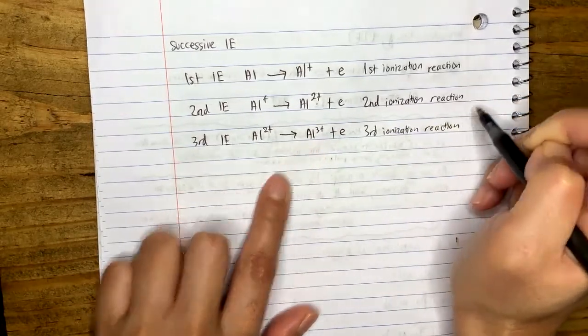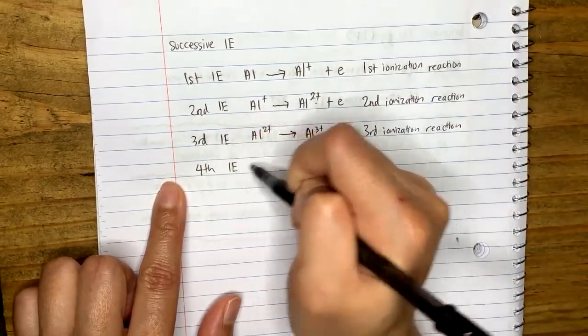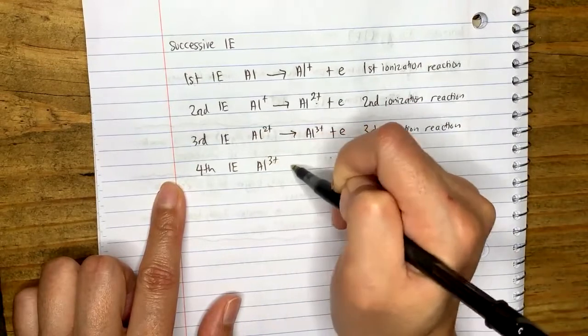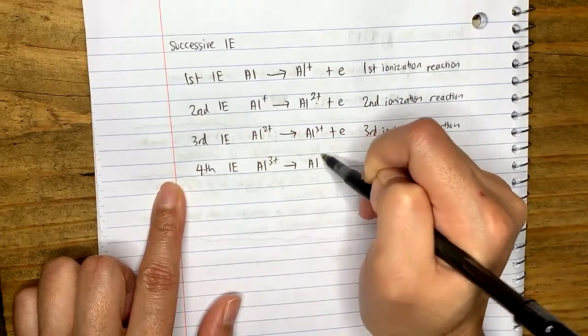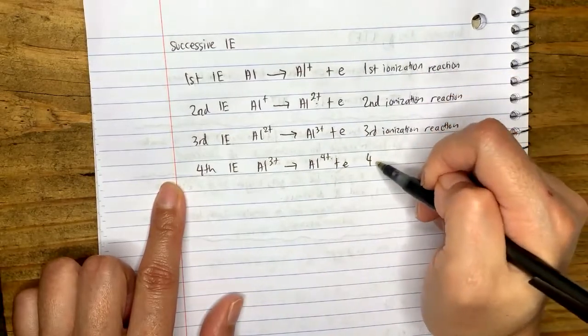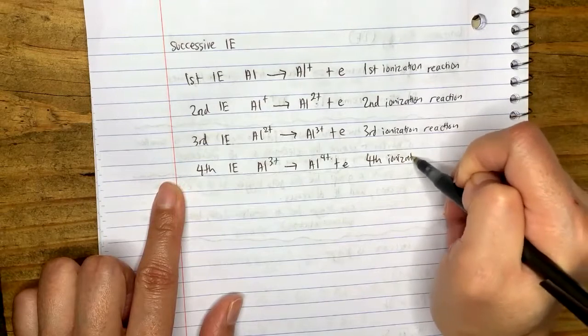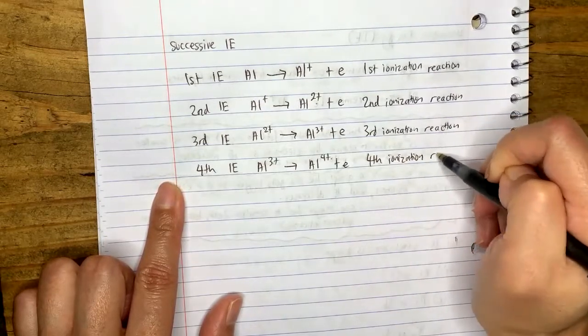We can keep going. We'll do another one just for fun. Fourth IE for aluminum, you take Al3 plus, and then you remove one more electron, and you go to Al4 plus. And you're like, I've never seen that. Is that even possible? Well, I'll show you why it's not possible. I guess you could if you forced it, but it's not natural, okay?